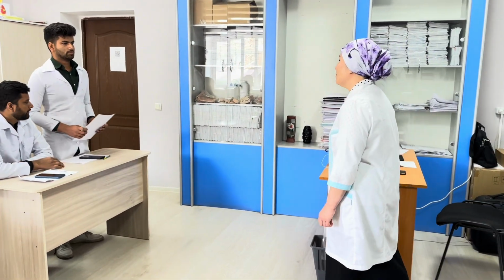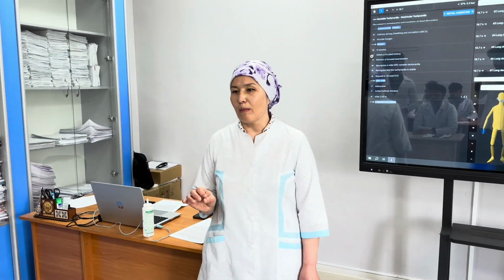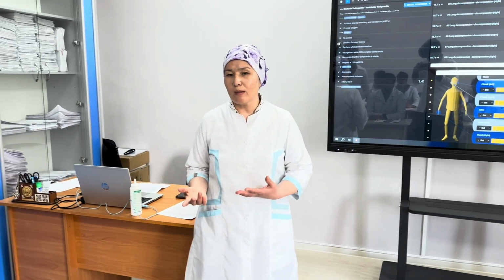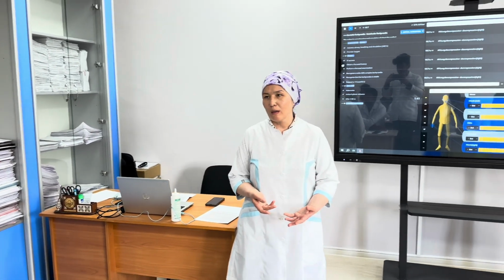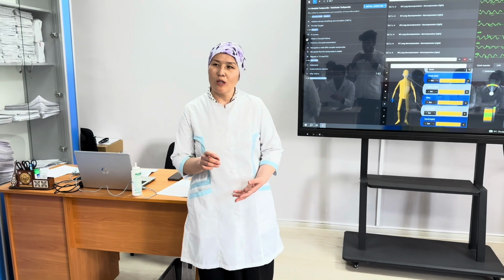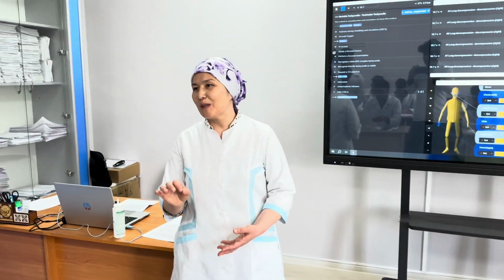Yes, of course. Do you agree, guys? Yes. So here we can see several types of myocardial infarction, and it comes suddenly. Sometimes the patient comes asymptomatic or with symptoms, but on the ECG we can see specific signs.